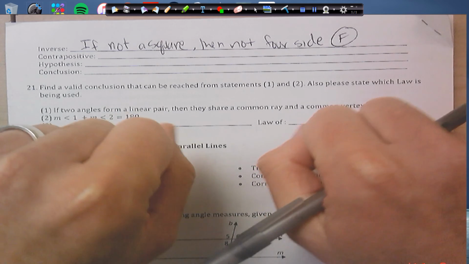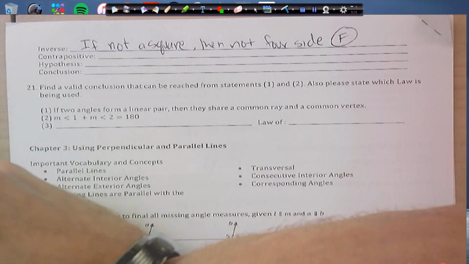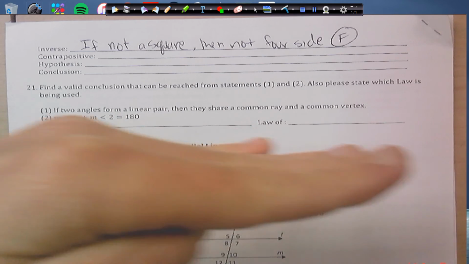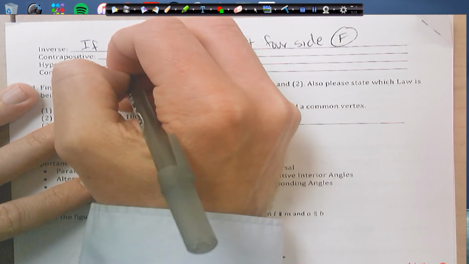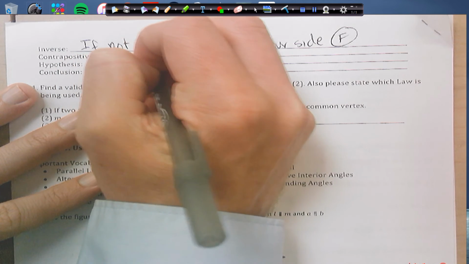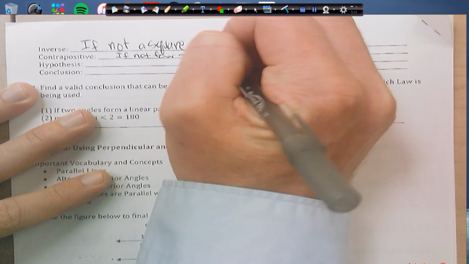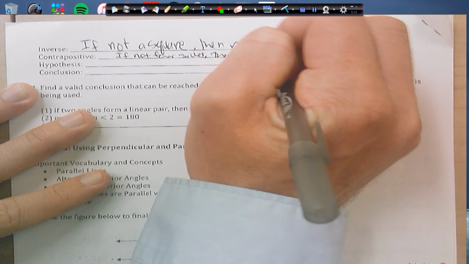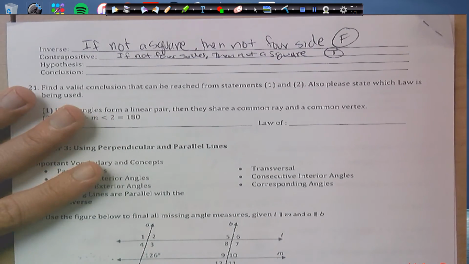Contrapositive is when I take the conditional, I do the converse, and I negate them. So we're going to go ahead and put: if not 4 sides, then not a square. And that's actually true. So if it doesn't have 4 sides, there's no way it could be a square.